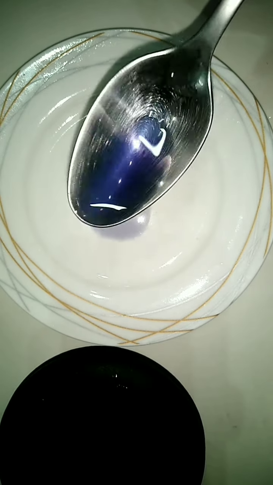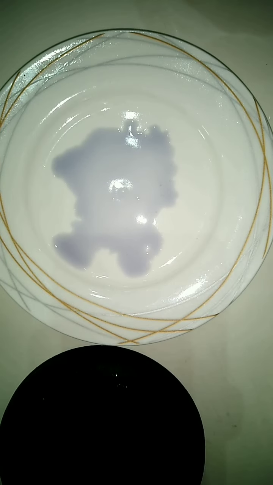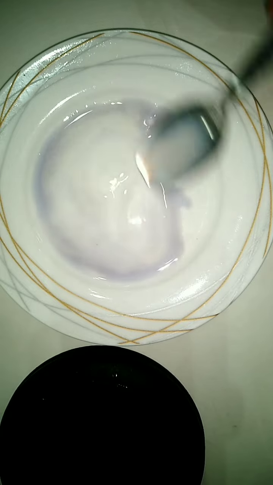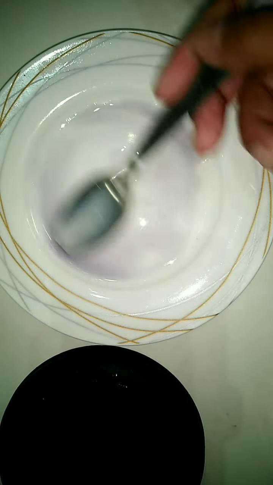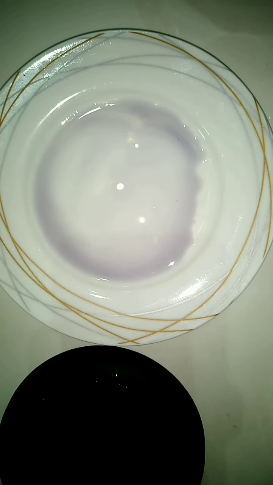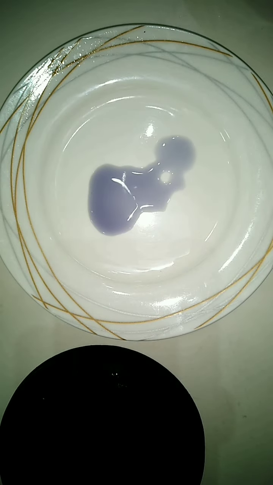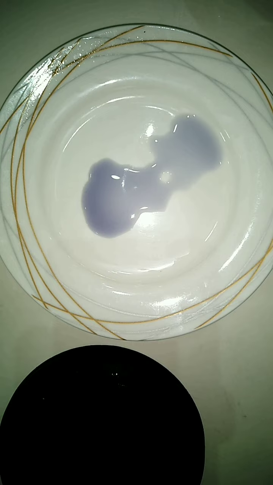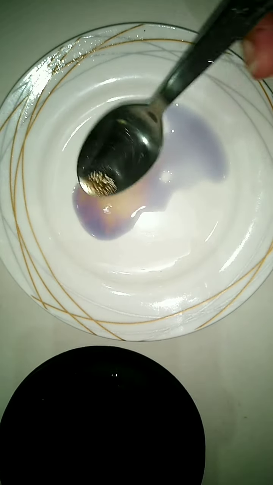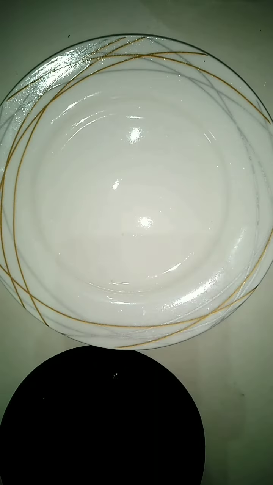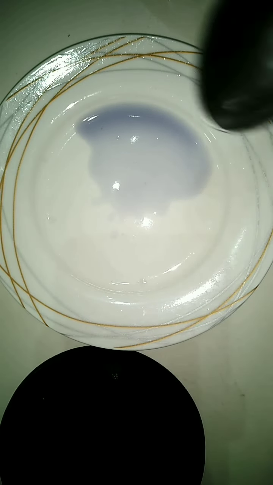Cabbage juice and milk is neutral. Cabbage juice and soda is acid. Cabbage juice and vinegar is acid.